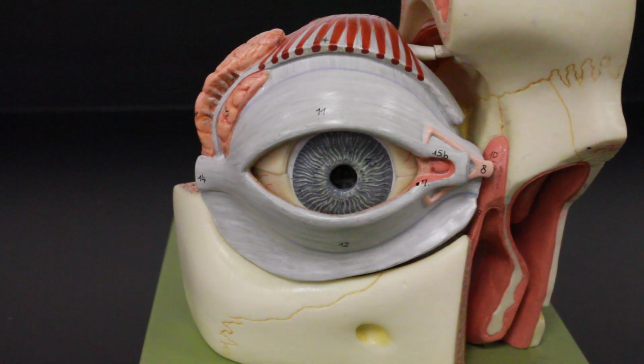As you continue to take a look at the accessory structures of the eye, the next stop is to take a look at the lacrimal apparatus. A couple things I'm going to add into there is the actual eyelids itself, which we call the palpebrae. So let's start off with the lacrimal apparatus because it does have a nice little flow to it.